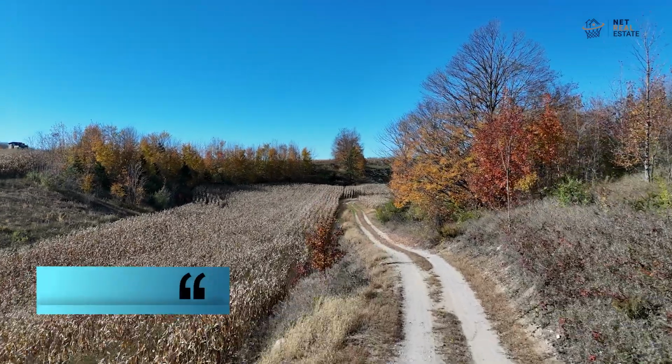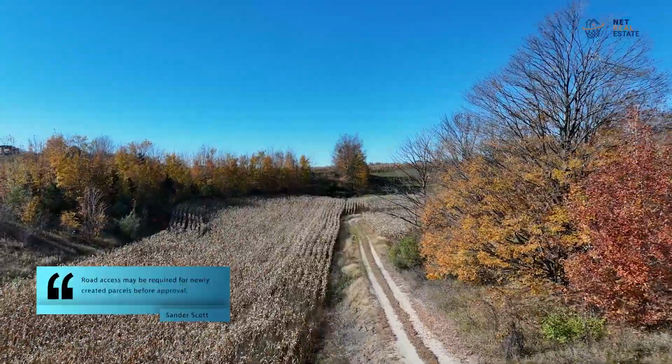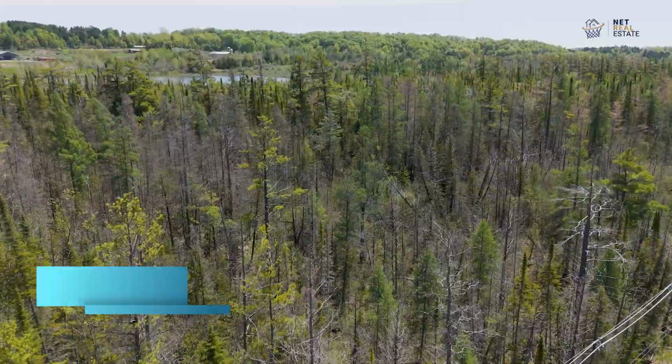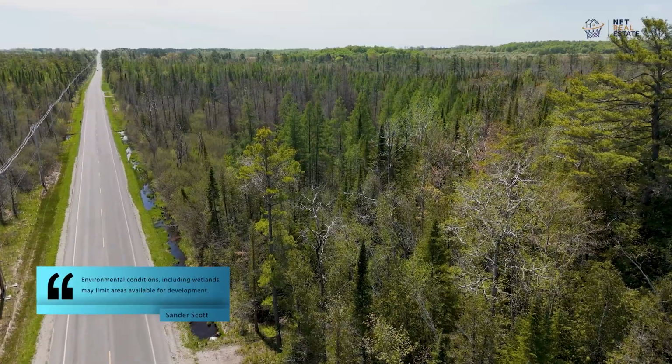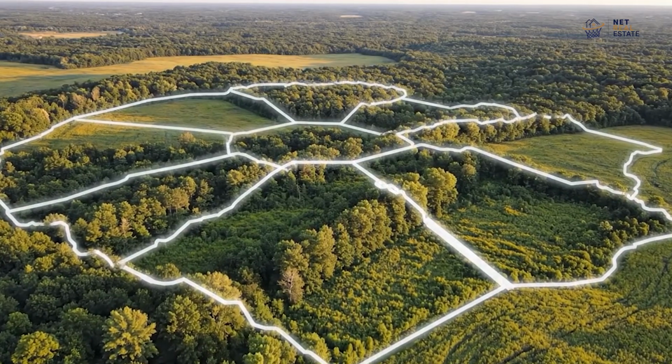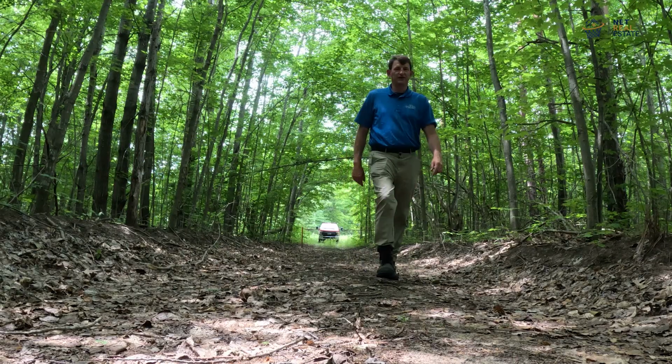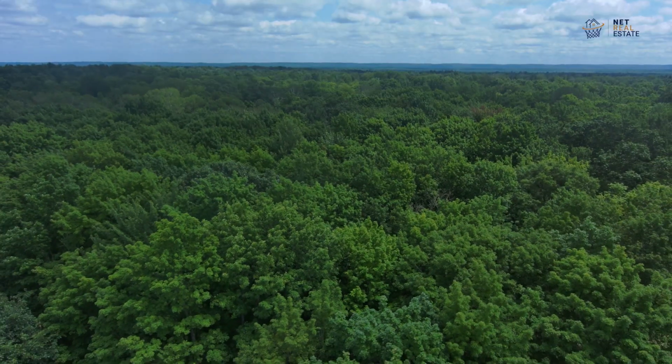Even when division rights remain, additional systems still apply. Local zoning may establish minimum lot sizes. Road access may be required for newly created parcels. Environmental conditions such as wetlands may limit development areas. These systems interact with the Land Division Act. So the number of allowable splits is only one part of this overall evaluation.